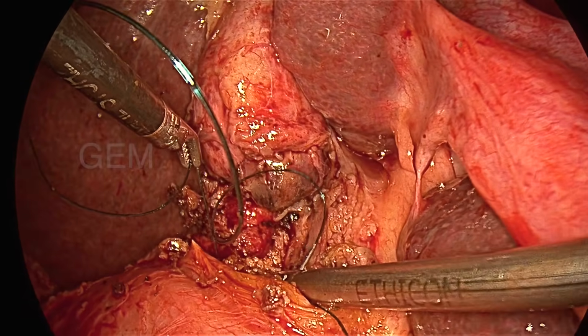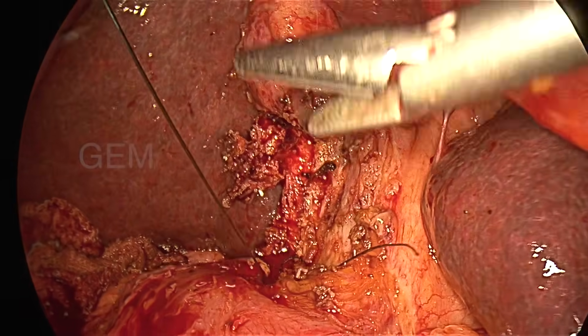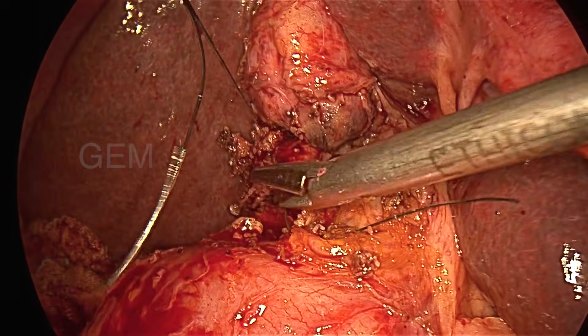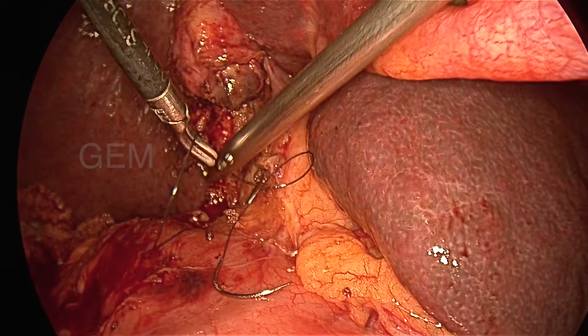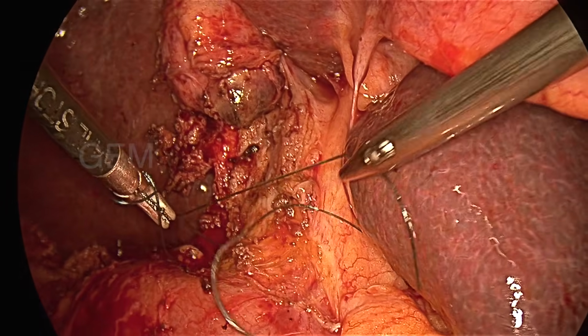So now what I have to do, I am going to give a thorough wash, and then I am going to keep a fresh gauze piece, because this gauze piece may be bile stained. So after the removal of the gallbladder, I am going to check the gauze piece whether any bile is coming out or not.